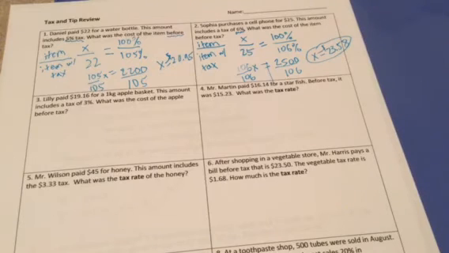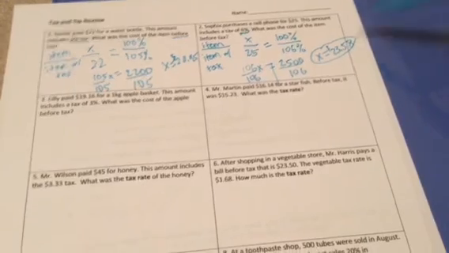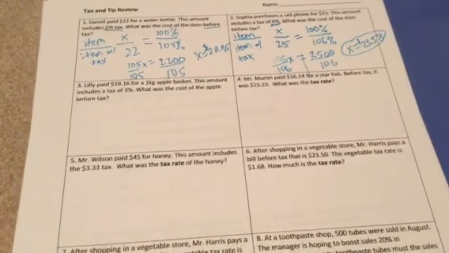Now, some of these, when you're doing them, you may have to round to the nearest cent, which means to the second place after the decimal. So number 3 is going to be exactly like this one, and I want you to solve that one on your own, setting it up just like I did numbers 1 and 2.